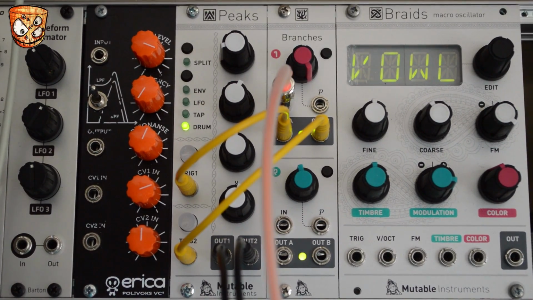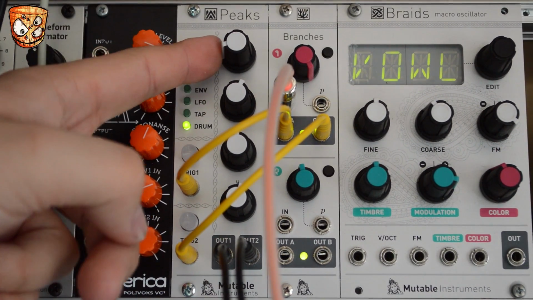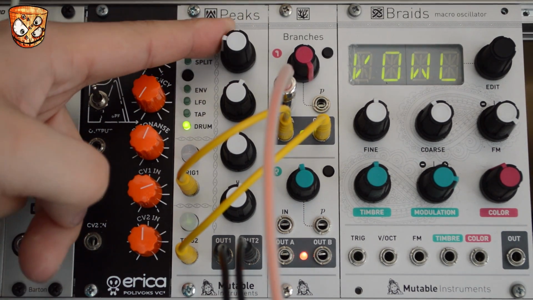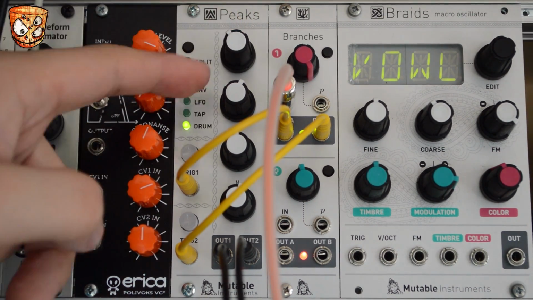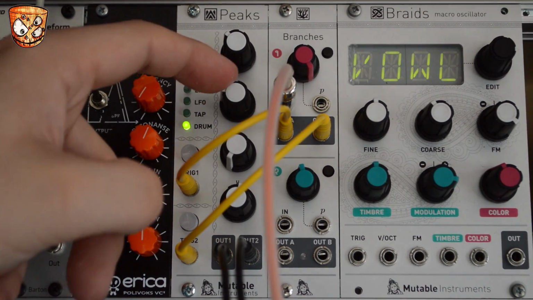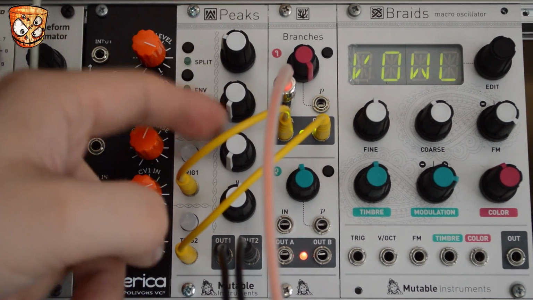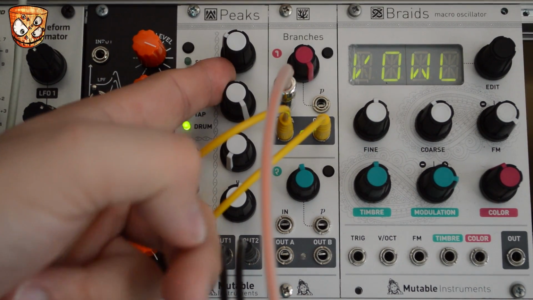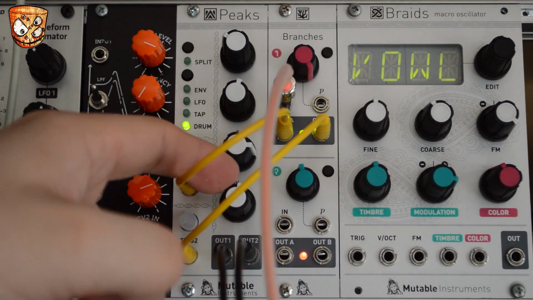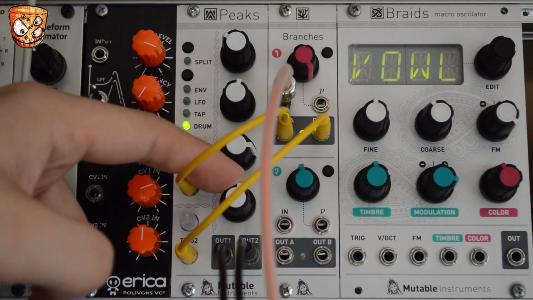Moving on to the snare, the top knob is the pitch and frequency. Frequency modulation and tone on knob 2. The noise and attack on knob 3. And a decay on knob 4.